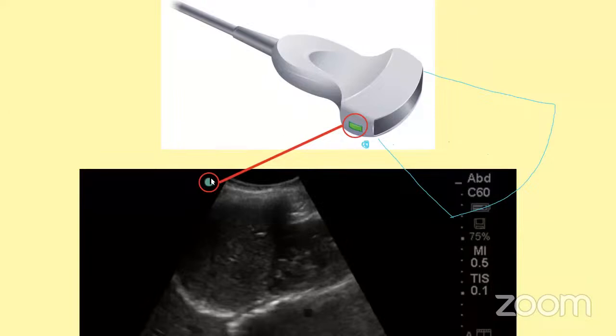Are you able to appreciate it? So this probe orientation marker corresponds to the dot or the logo on the ultrasound screen. And this is the plane in which the ultrasound pulses should be generated and transmitted. Good?